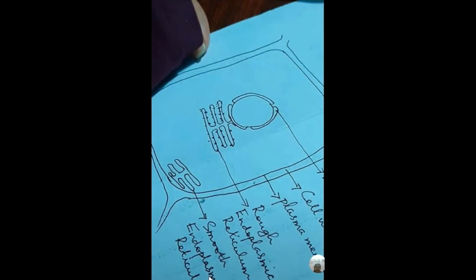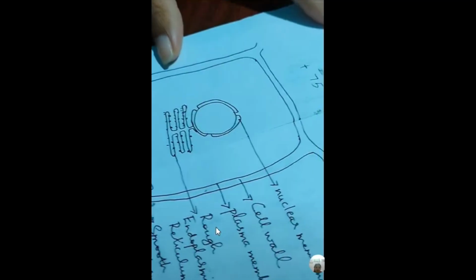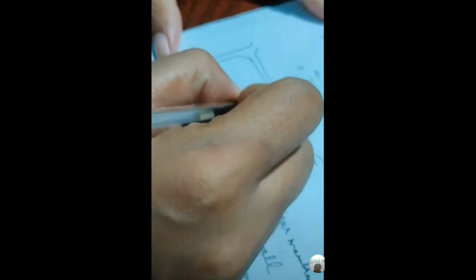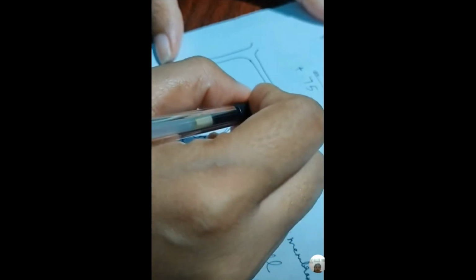Then, if the endoplasmic reticulum is not having ribosomes, then they will be called as smooth endoplasmic reticulum. So their function will be to produce lipids for the cell and also for detoxifying.